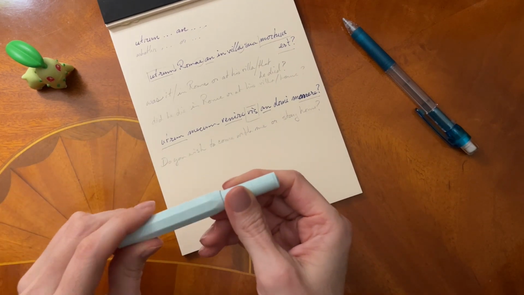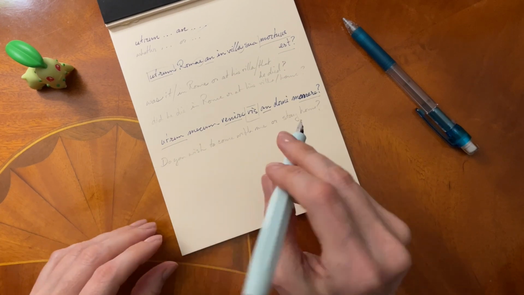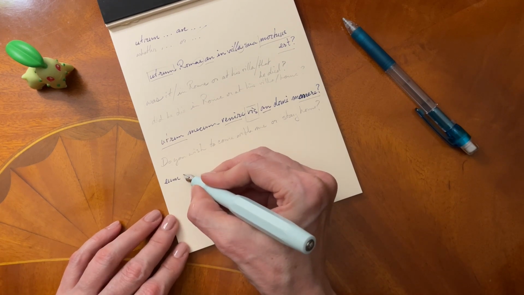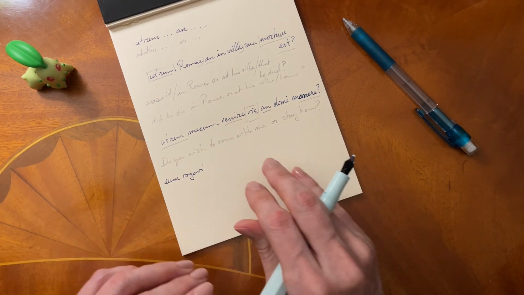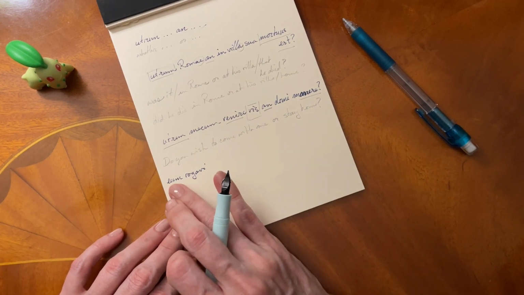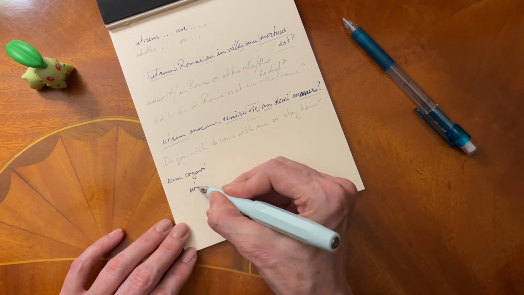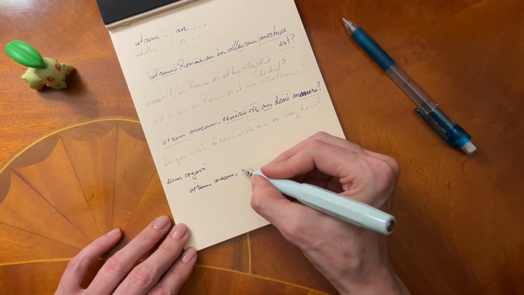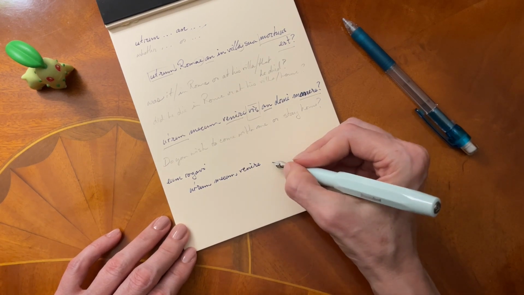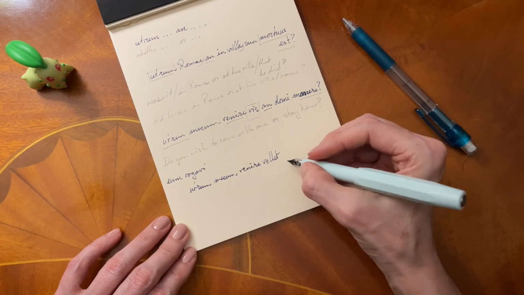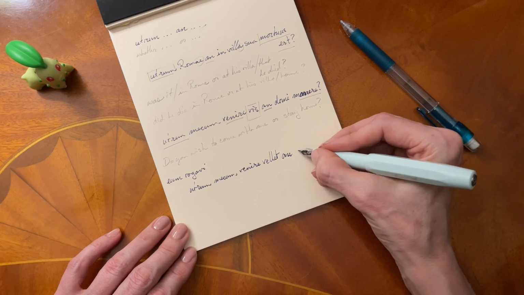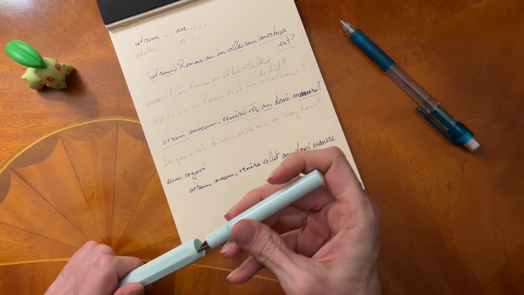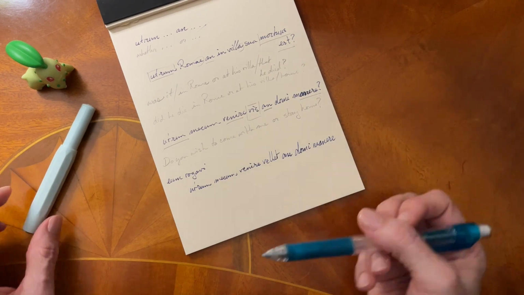Whereas when we have a reported question, we can say, Eum rogavi, I asked him, utrum mecum venire velit an domi manere. A reported question with utrum.